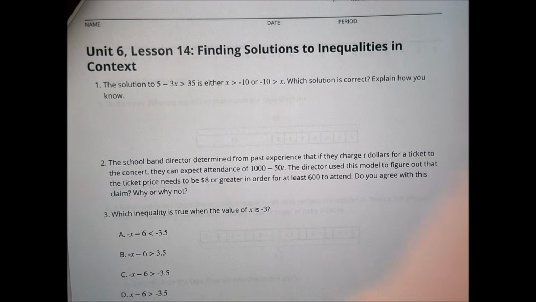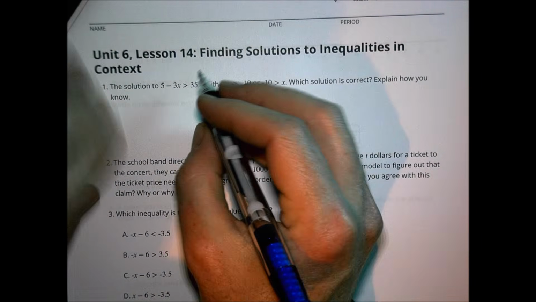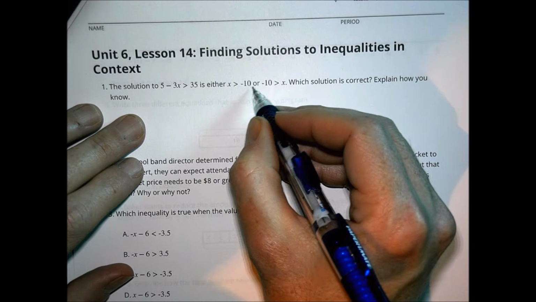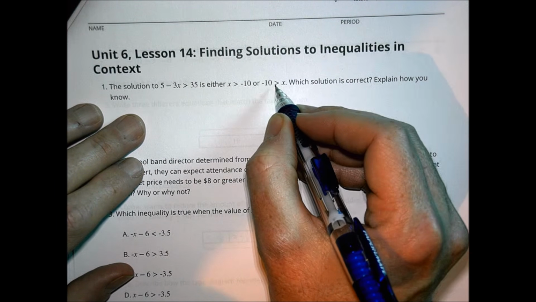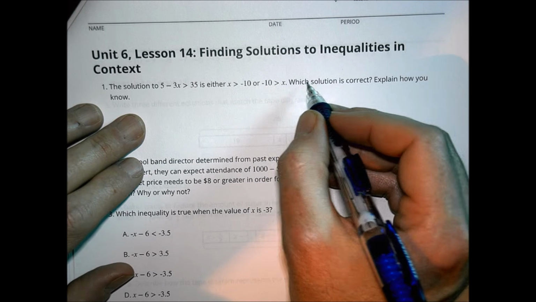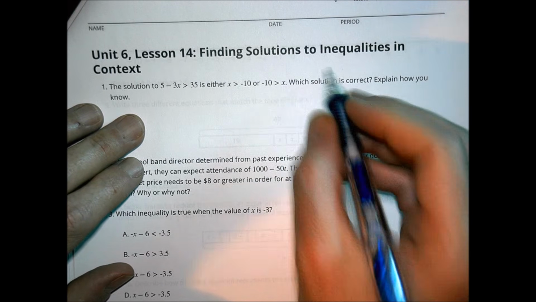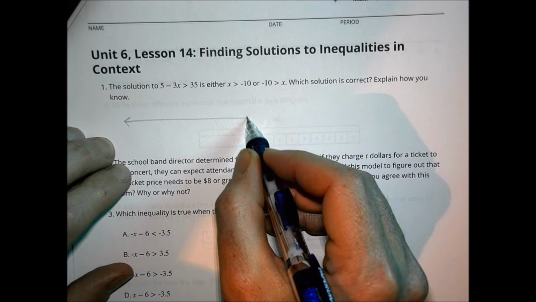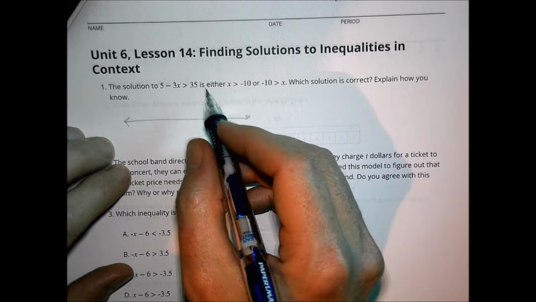All right, the solution to 5 minus 3x is greater than 35 is either x is greater than negative 10 or negative 10 is greater than x. Which solution is correct, and explain how you know. So, using some logic here, if we were to make a number line like so, and let's just kind of put some numbers in here.